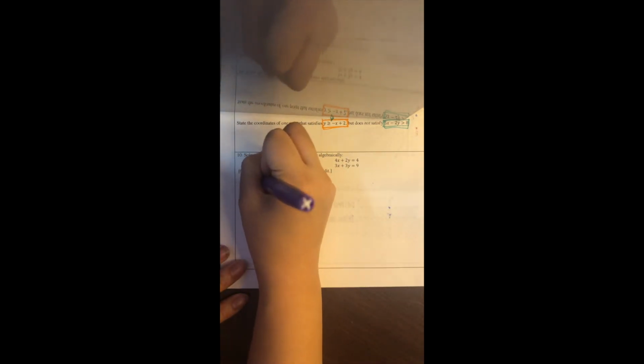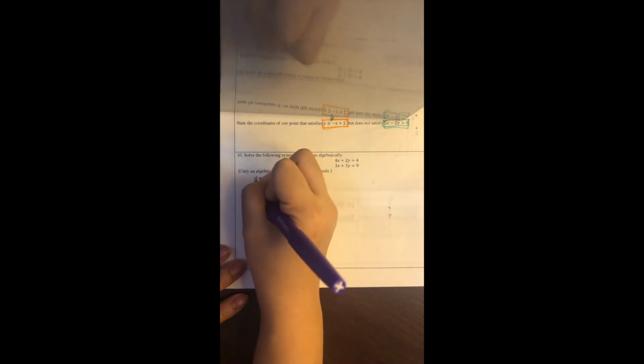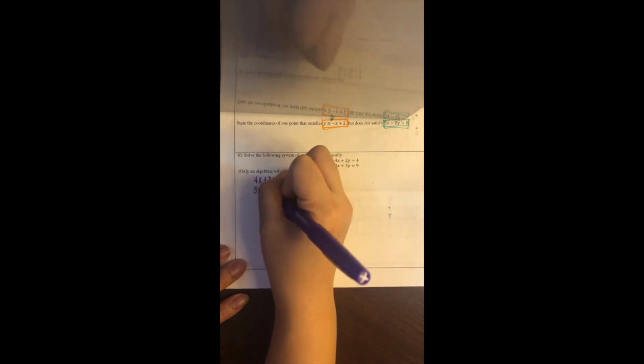Question 10. Solve the following system of equations algebraically. 4x plus 2y is equal to 4 and 3x plus 3y is equal to 9. Only an algebraic solution can receive full credit. Okay, so 4x plus 2y is equal to 4, and 3x plus 3y is equal to 9. I think most of us realize we have to use elimination. The problem is just figuring out what to multiply by.